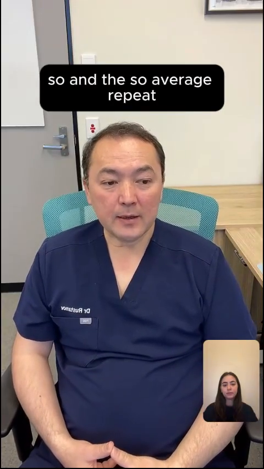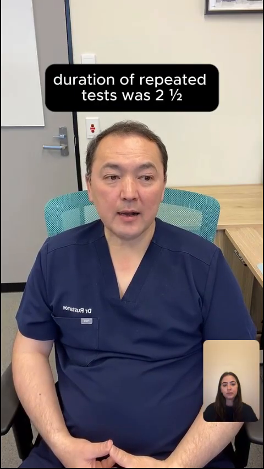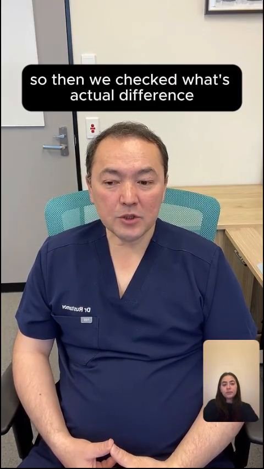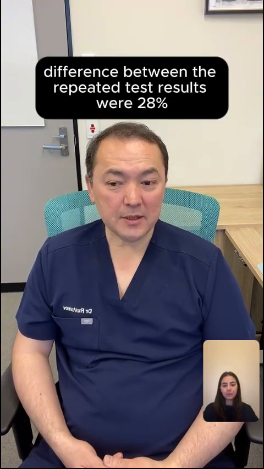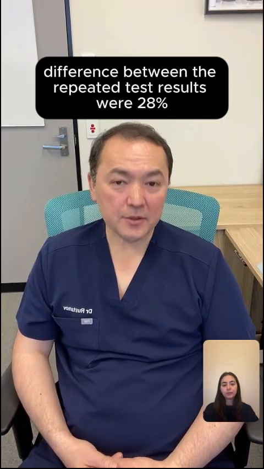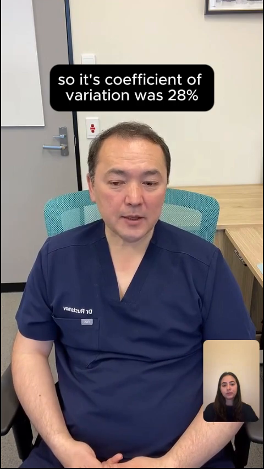The average duration between repeated tests was 2.5 months, so almost 3 months. Then we checked what the actual difference was between the test results. We found the difference between the repeated test results was 28%. So its coefficient of variation was 28%.